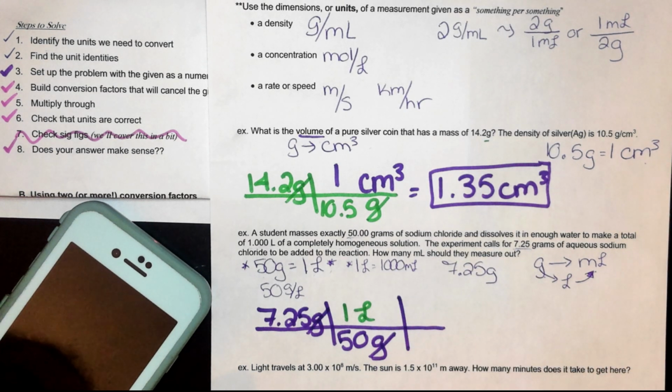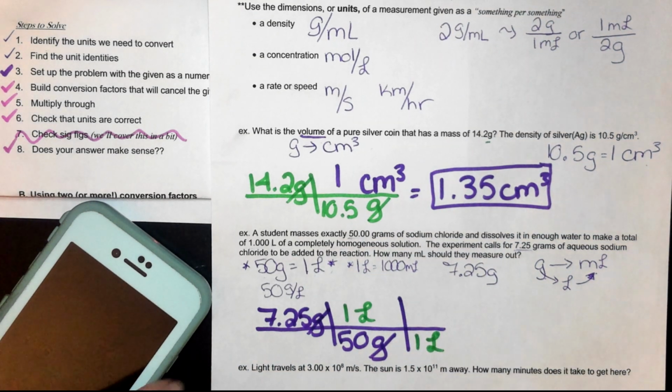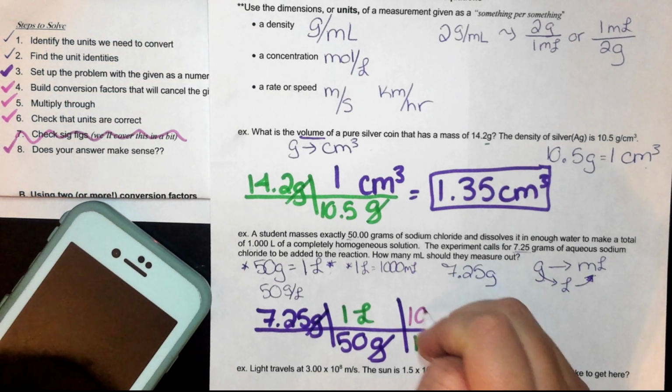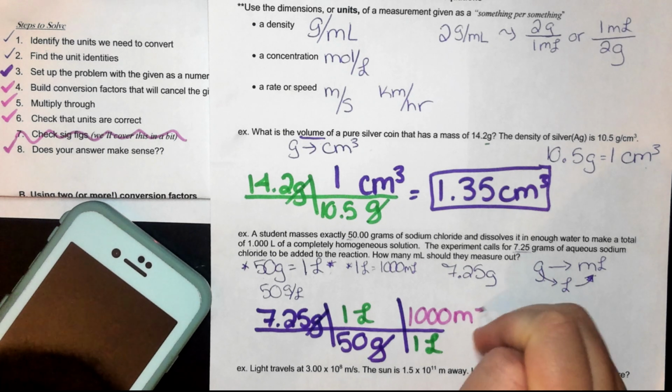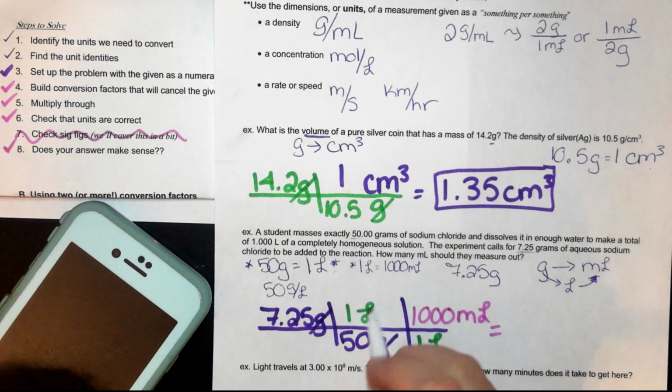And I know every 1 liter is equal to 1,000 milliliters. And in looking at this question, once again, my liters are going to cancel.